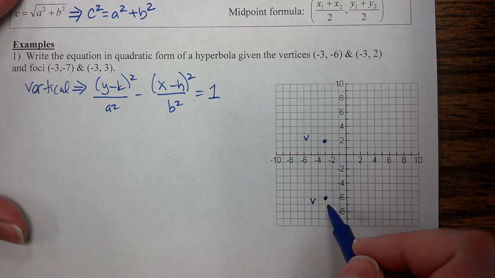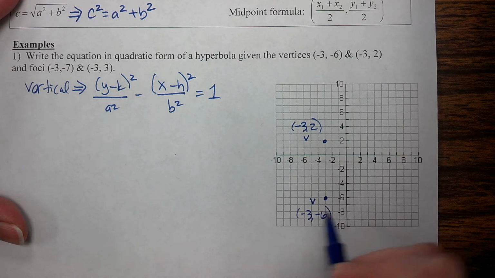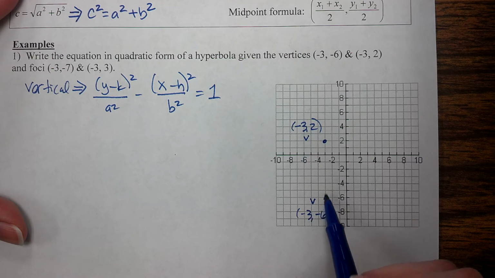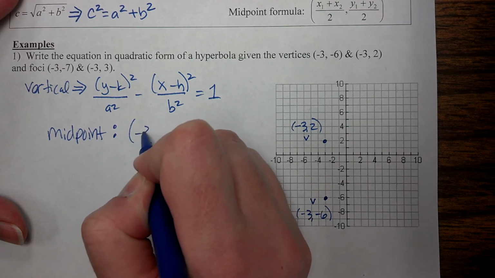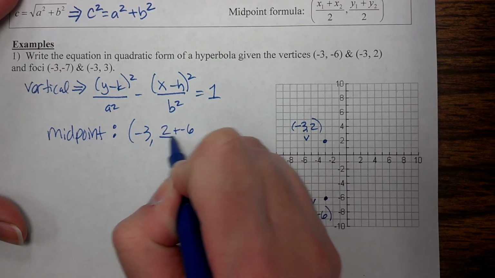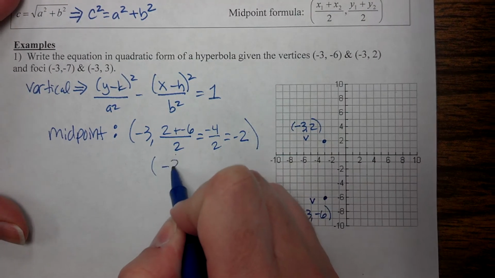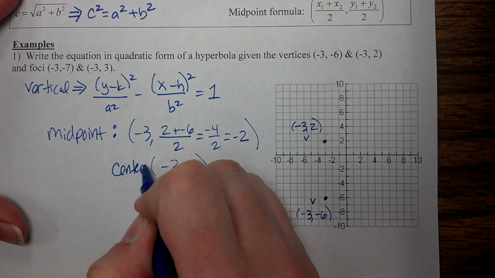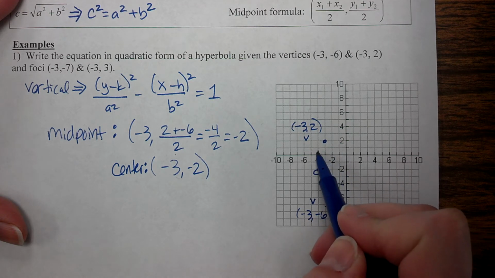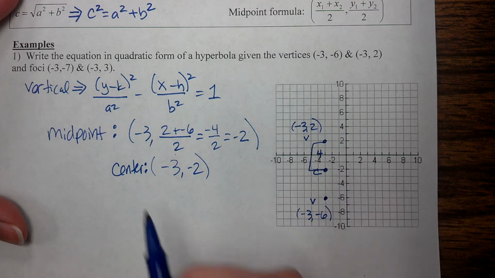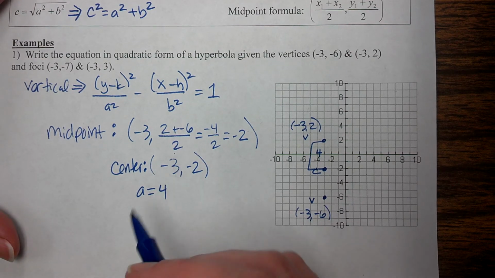Now from this, I can find the center. So what I can do is use my handy dandy midpoint formula. I can take my two x values, add them up. Well, that's kind of pointless because I know it's going to be on this line, so I know it's going to be -3 somewhere. I would really only need the midpoint formula to figure out the y's. So I'm going to take the two y values, 2 plus -6, and divide by 2. That's -4 divided by 2. That's -2. So now I'm going to use that as my center. Let me graph that, and now I can count to find my a value. 1, 2, 3, 4. So a is 4, the distance from the vertex to the center. So I have my center, h and k, I have my a value. I'm going to need to find the b value.